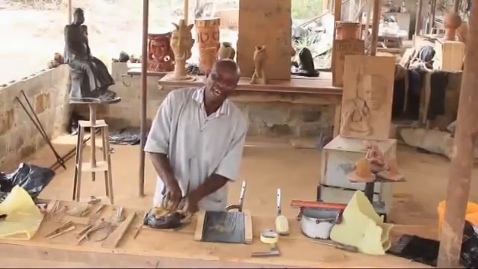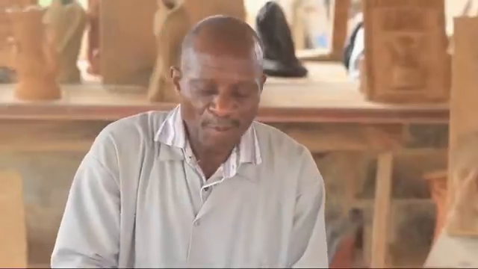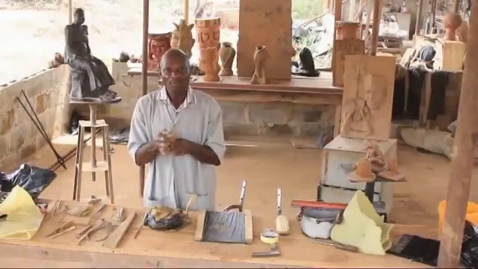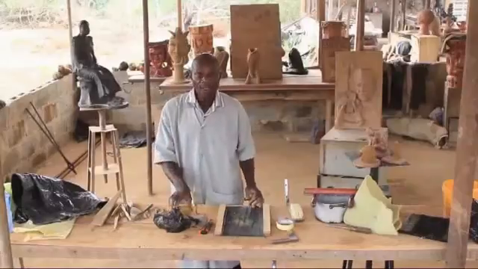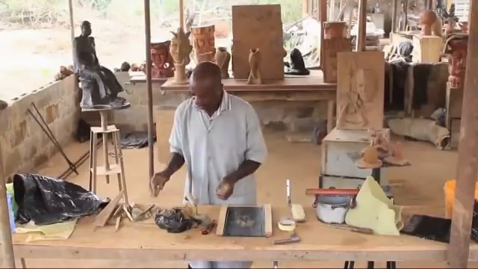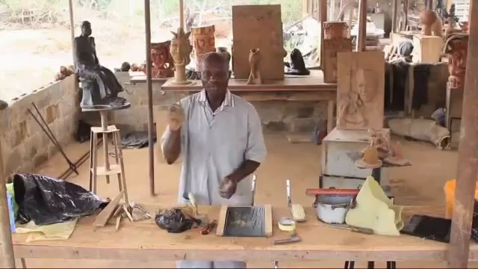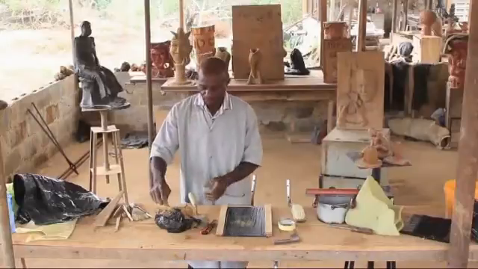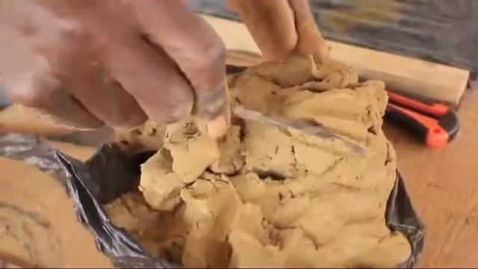Modeling is an art of using clay to build up a desired form. Clay is an earthy material which becomes soft and sticky when wet. Spatula, tools for shaping clay into desired mold.